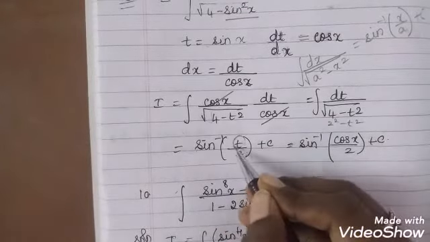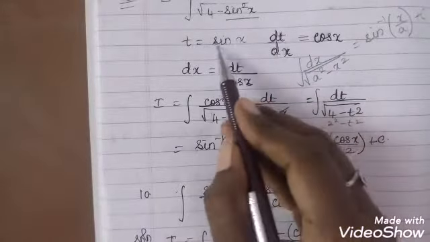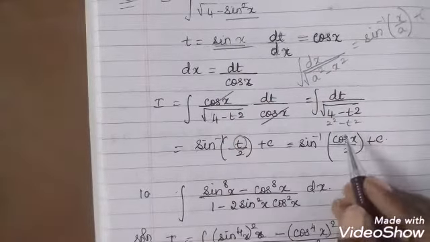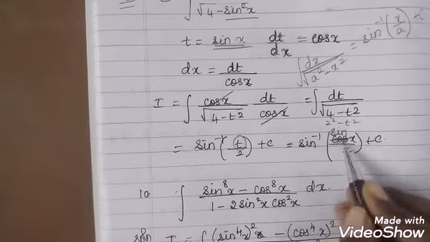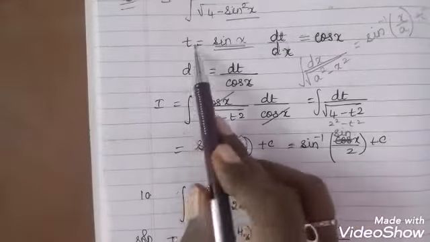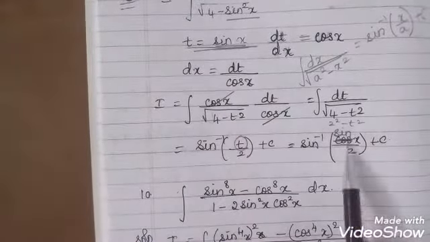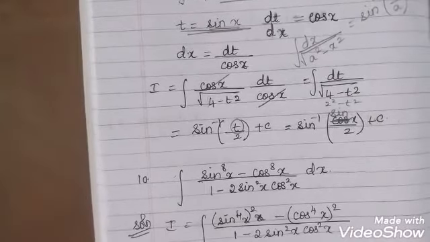Now you will have to substitute the value of t. What's the value of t you get here? It's nothing but equal to sin x. So when I substitute it, what will I get? It's nothing but sine inverse of sin x by 2 plus a constant. This is the substitution: put t is equal to sin x. So it is sine inverse of sin x by 2 plus a constant. Is it clear? So this one is a very easy and direct question.